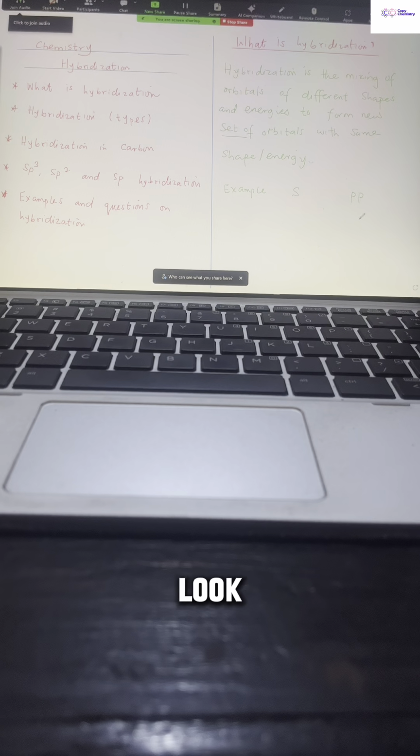Alright, so let's look at examples now. We're mixing the s orbital and then 2 of the p orbitals here: 1 s and 2 p orbitals. It means that we're going to have a total of 3 orbitals and each of them is going to be sp2 because we're mixing 1 s and 2 p's. So each of them would be sp2, the same energy. But initially s and p had different energies and different shapes. So that's what we mean when we talk about mixing of orbitals.